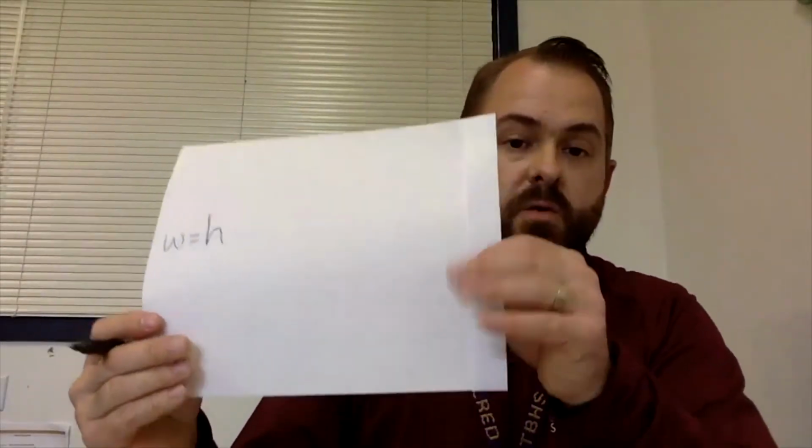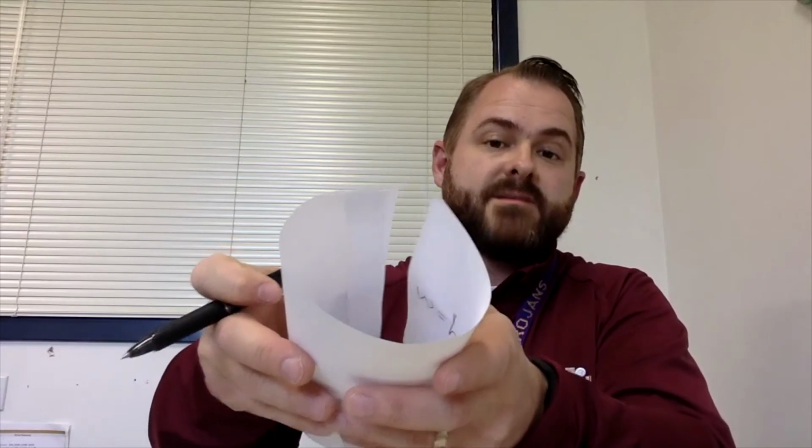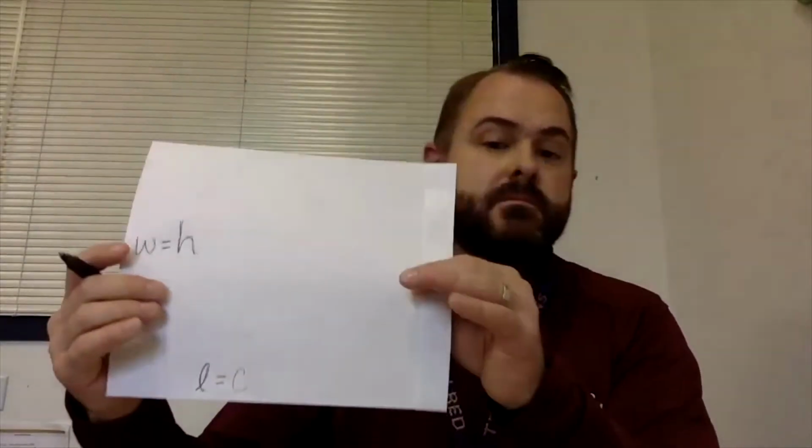Okay, so width equals height. All right, now this dimension, the length of the rectangle, remember, and this was wrapped around together, was basically the outside edge of that circle. Well, the outside edge of a circle, the length around a circle one time, is another measurement we know. It's the circumference of the circle. So the length measurement of this rectangle is the circumference of a circle.